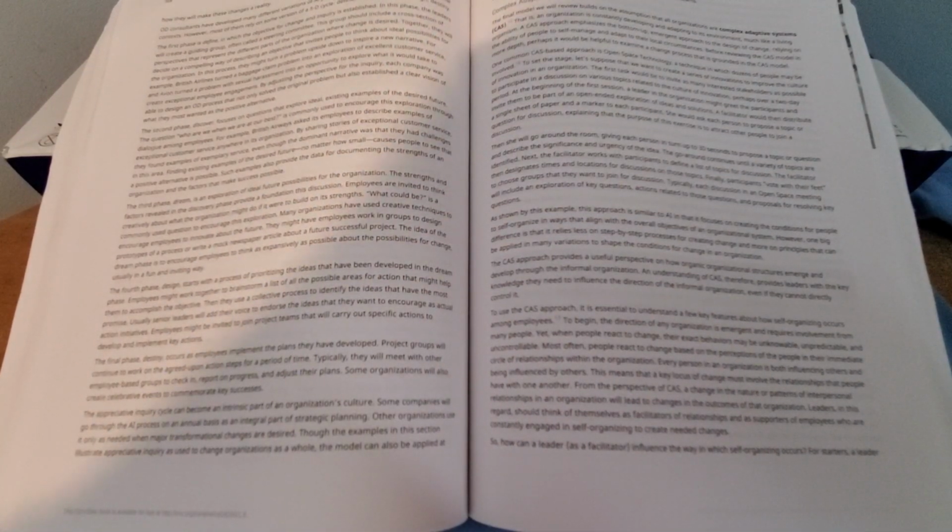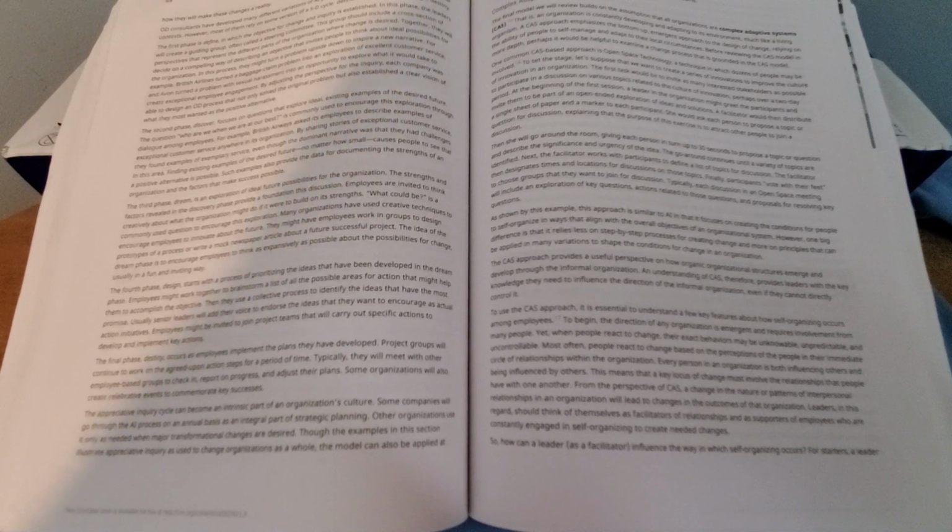Moving on, we start to speak about the complex adaptive system, which is basically the final model that we're going to review, that builds on the assumption that all organizations are complex adaptive.